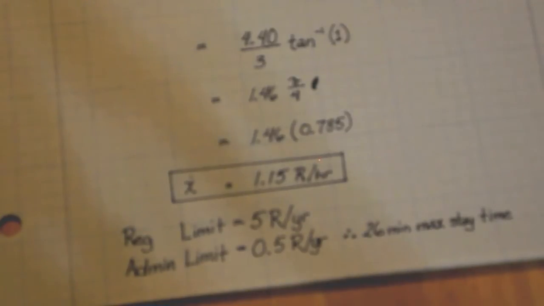And this can come out in units of gradians or radians or degrees. But for the sake of computational ease, we express it in terms of pi. The inverse tangent of 1 is pi over 4. Pi over 4 is equal to 0.785 times 1.46. And the answer is that the exposure rate for a person standing in the door at this distance away from this line containing 10 curies per meter of iodine-131 is 1.15 R per hour.